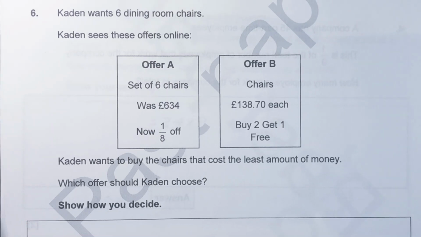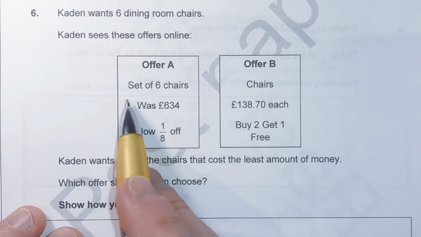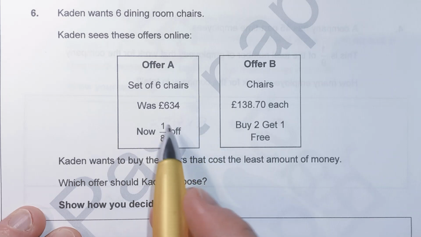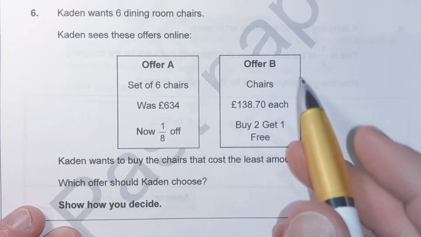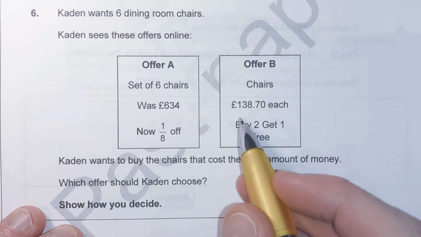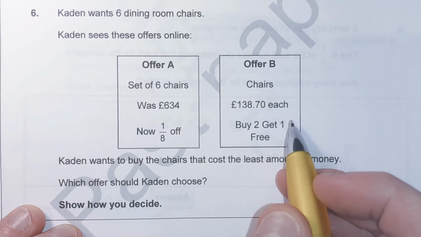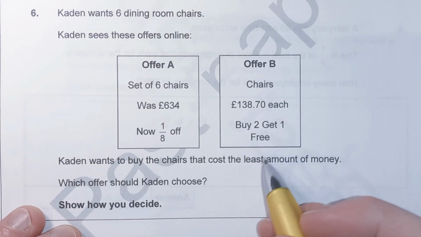Question 6. Caden wants 6 dining room chairs. Caden sees these offers online. So we've got offer A, a set of 6 chairs, which is what he wants, was £634, now 1/8 off. Or offer B, the chairs at £138.70 each, but you buy 2 and you get 1 free.